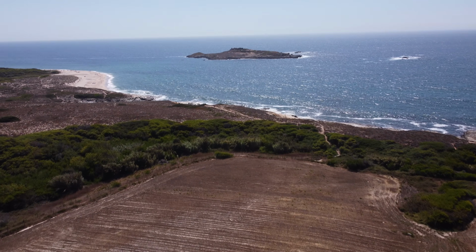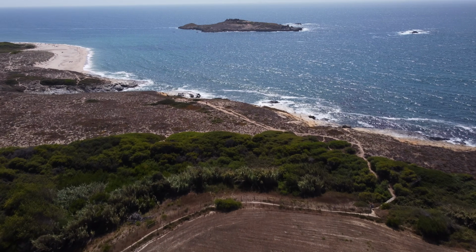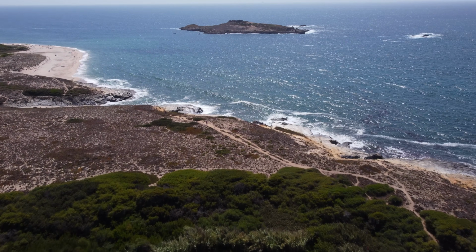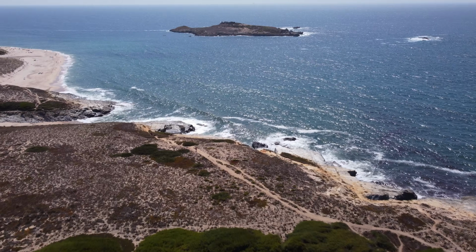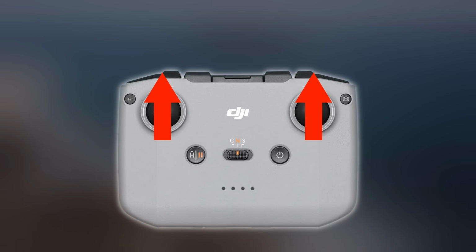We are now at our second location, from where we will capture a shot of Peniche Island. When we have a beautiful landscape like this one, we don't have to overcomplicate things. So we are going to keep it simple for this one and just move in front and up.